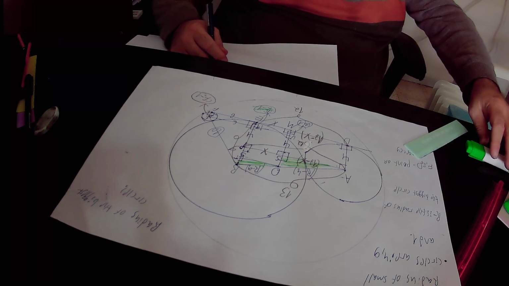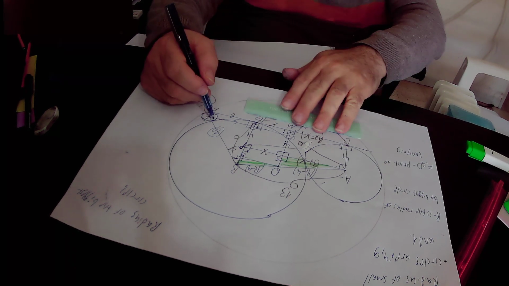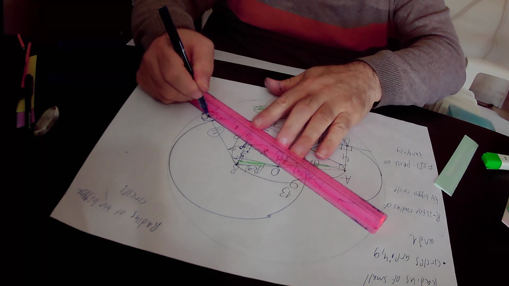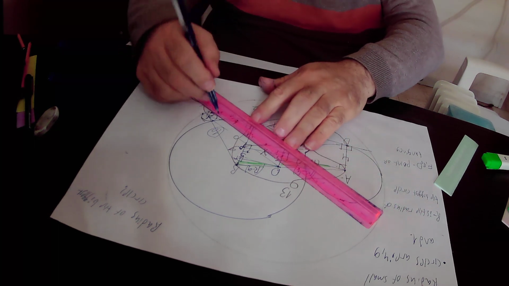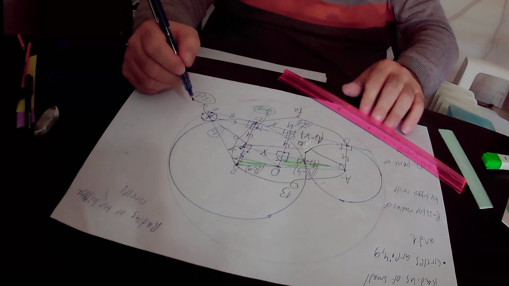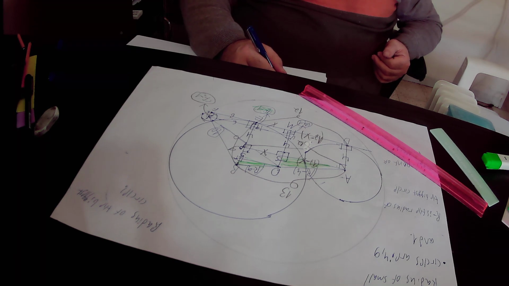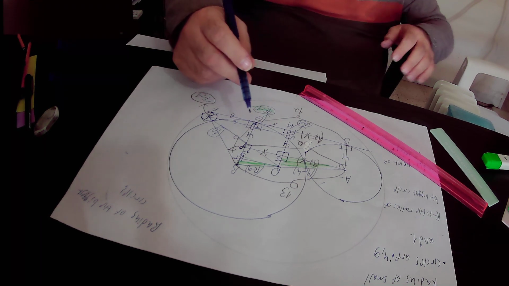In the next step, we will join points O and C together by a straight line. So what is the length of the line segment OC?